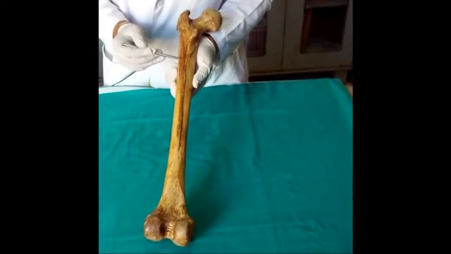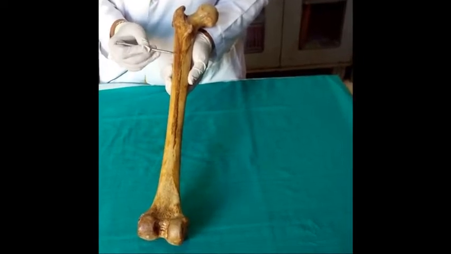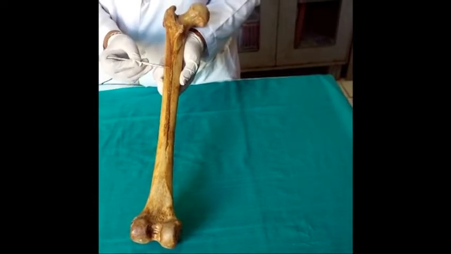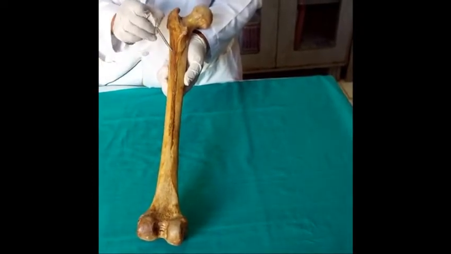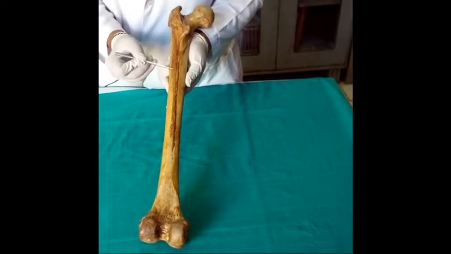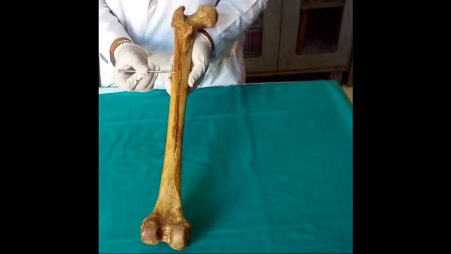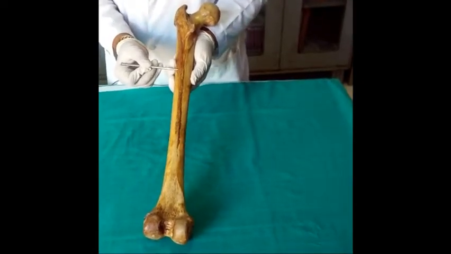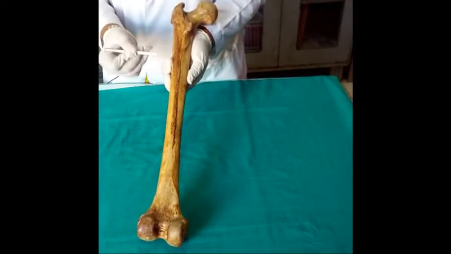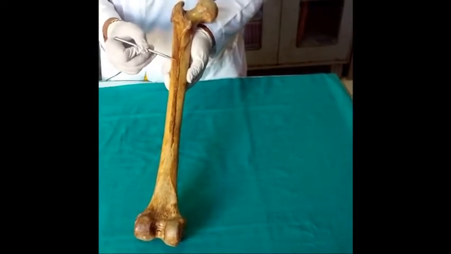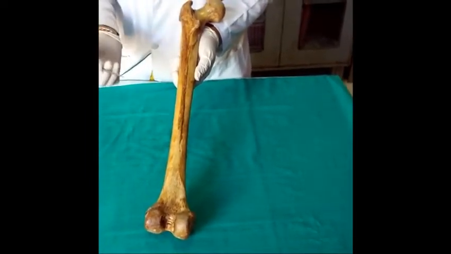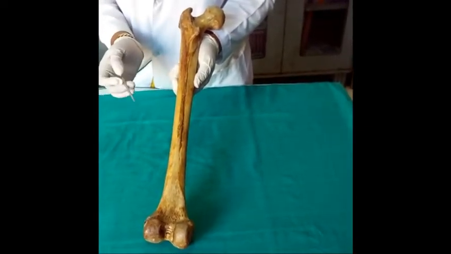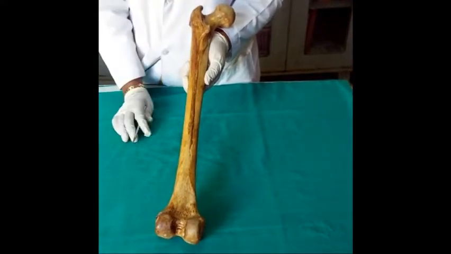In the linea aspera, on the lateral side, we can see a rough impression. This rough impression is called the gluteal tuberosity. Near the upper part of the lateral lip of the linea aspera, we can appreciate this rough part, called the gluteal tuberosity. The gluteal tuberosity provides insertion to gluteus maximus muscle. One-fourth of the gluteus maximus inserts into the gluteal tuberosity, and the rest, three-fourths, inserts into the iliotibial tract. So, that is about the gluteal tuberosity.